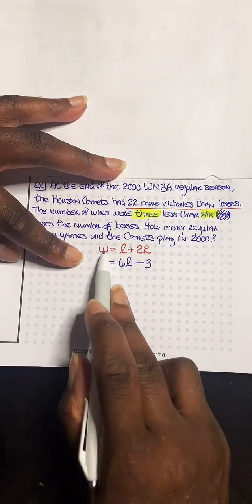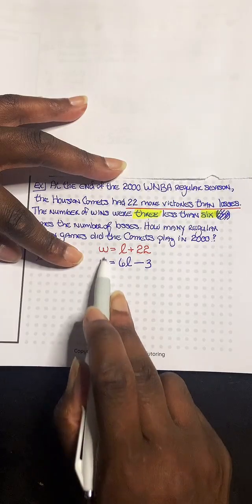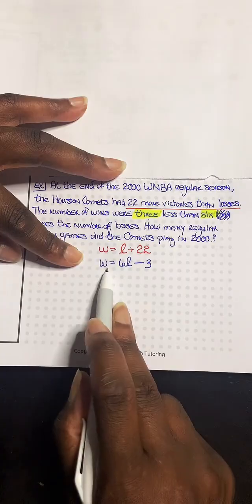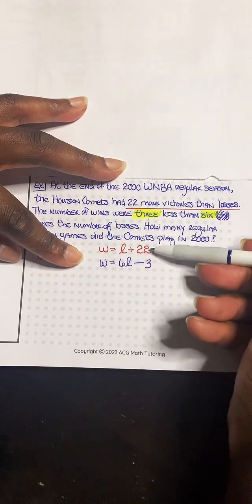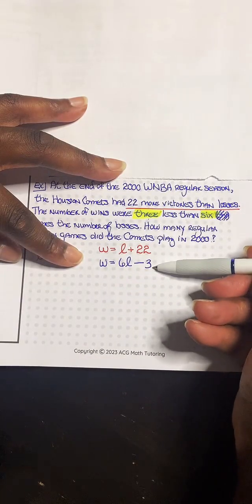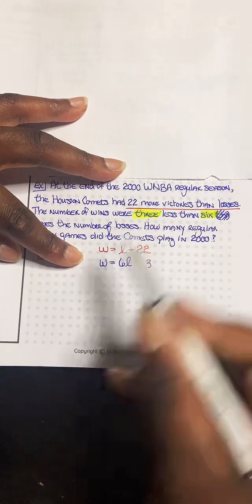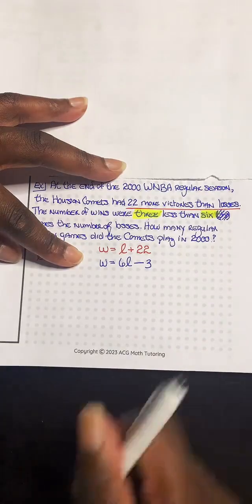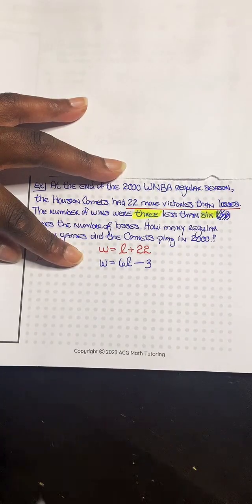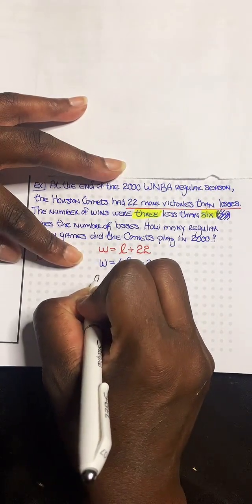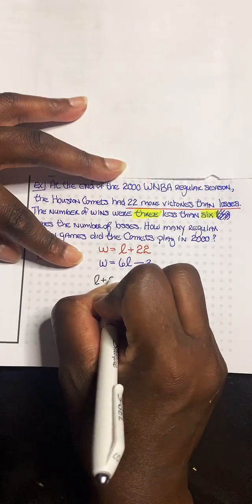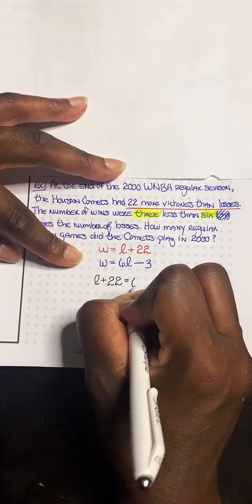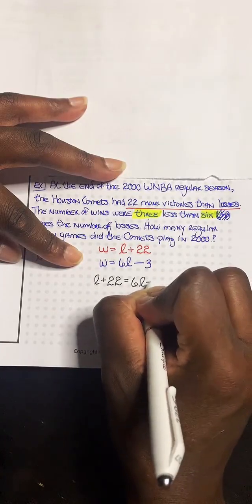Okay, so they're both equal. It's both as W equals. So if they're both equal to W, that means these 2 expressions can be equal to each other. If they're going to equal the same thing, set them equal to each other. So it's going to look like this. We have our L plus 22 equals my 6L minus 3.